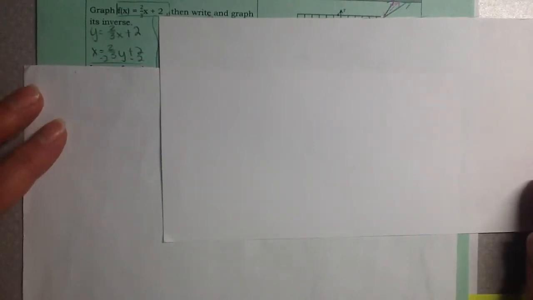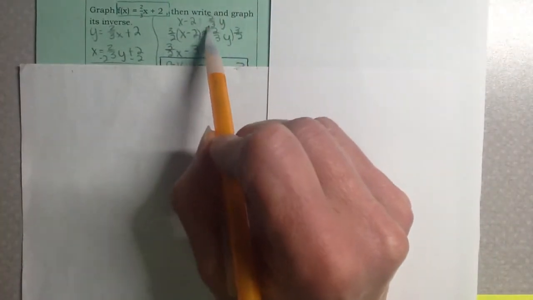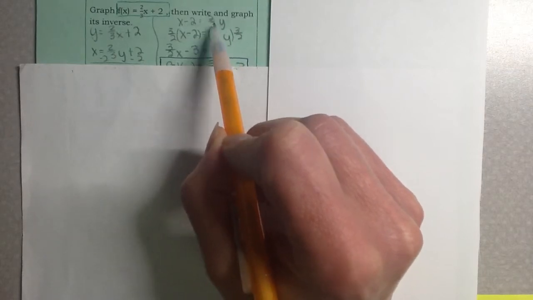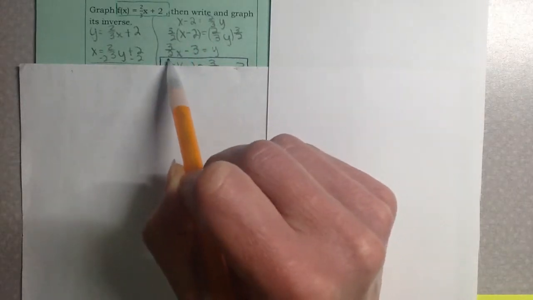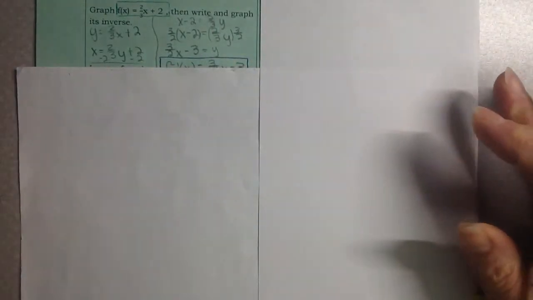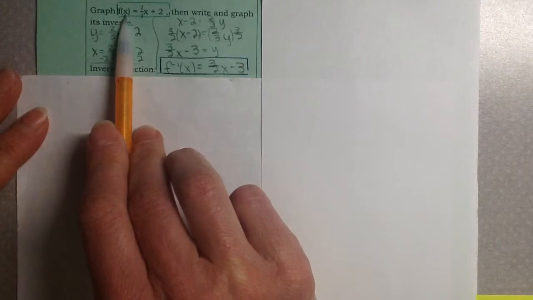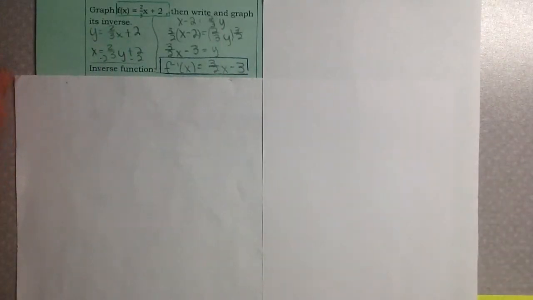So we need to subtract 2 from both sides. And when we subtract 2, we're going to get x minus 2 equals 2/3 y, and we still need y by itself, so we're going to multiply by the inverse, which would be 3/2 on both sides, and then you're going to end up with 3/2 x minus 3 equals y. And if you use the notation f inverse of x, because f of x is our original function, f inverse of x is the inverse function. All right, now we're going to graph both of those.